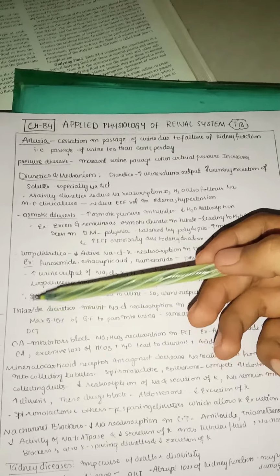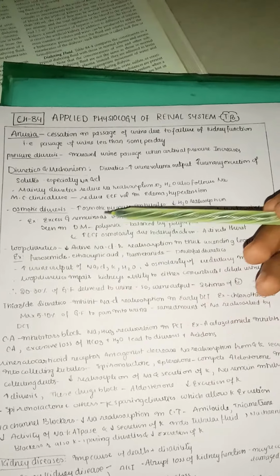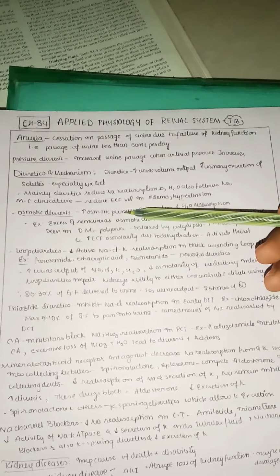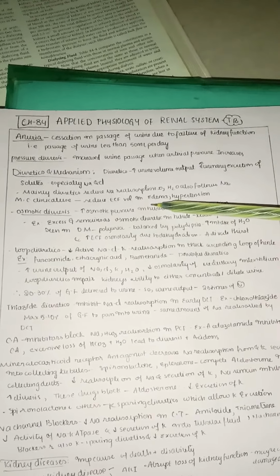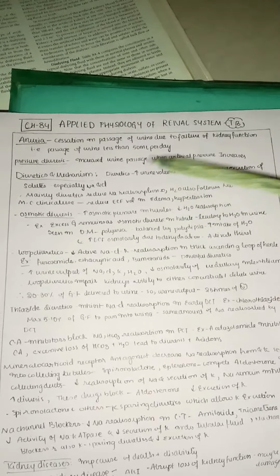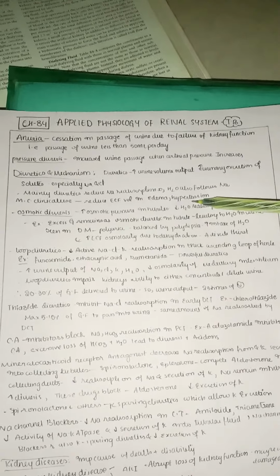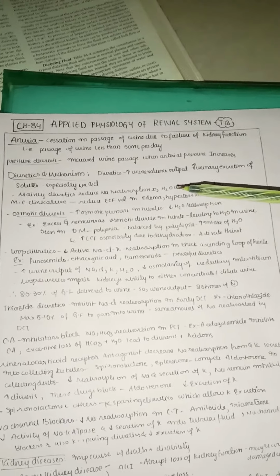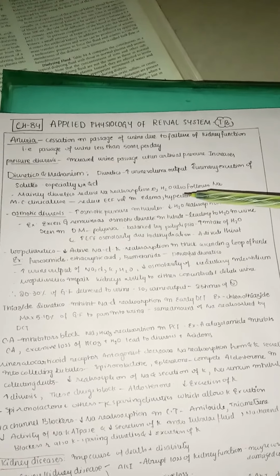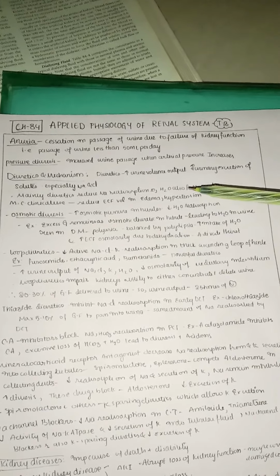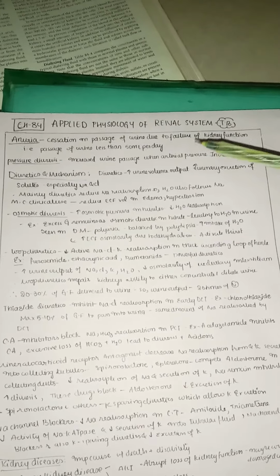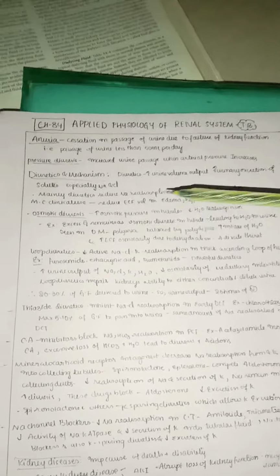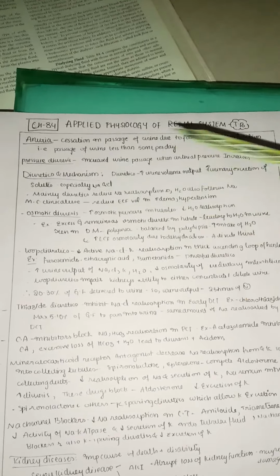The most common clinical use of diuretics is to reduce extracellular fluid volume in edema. In edema we have a lot of extracellular fluid volume, so in these cases we can use diuretics, and also in hypertensive cases, because hypertension is whenever our blood volume is very high, or the blood pressure is very high. If we remove this excess water through the urine, we can maintain the blood pressure. So in edema or in hypertension we can use diuretics.